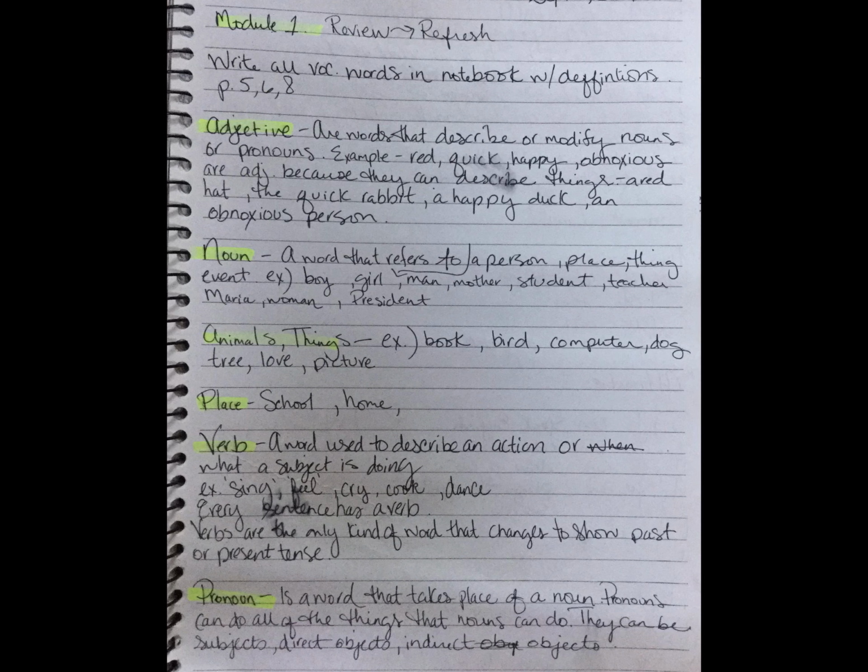Remember that a place can be a school or a home or a hospital. Make sure we know what a verb is. You would probably need to extract a noun or adjective from the article, so make sure we know what these are.